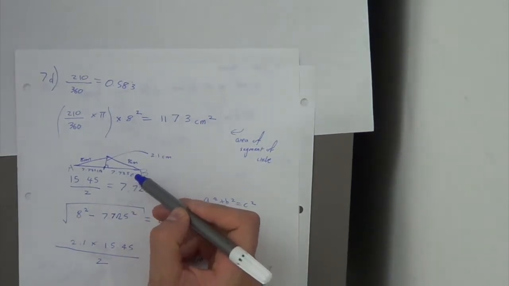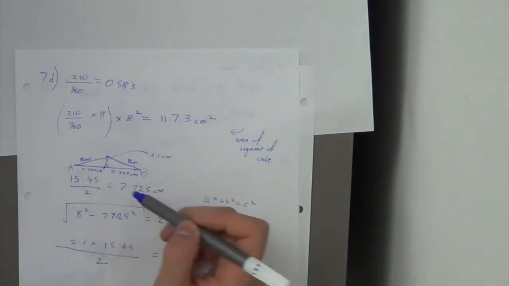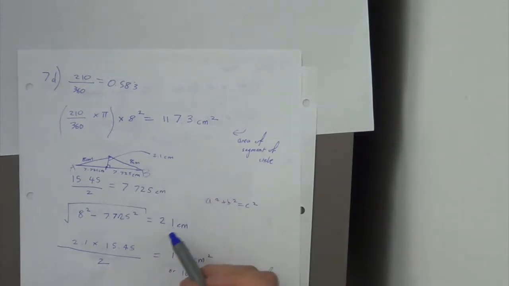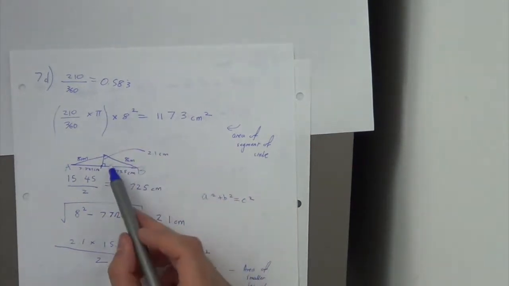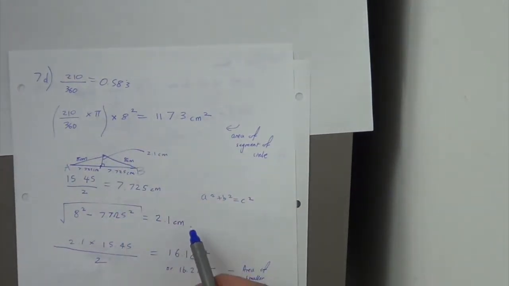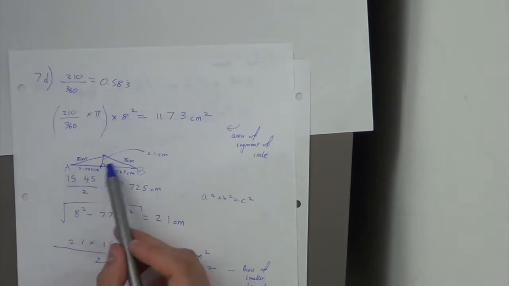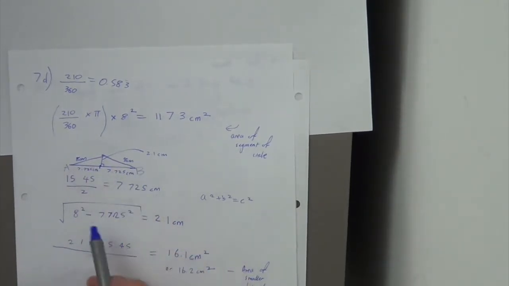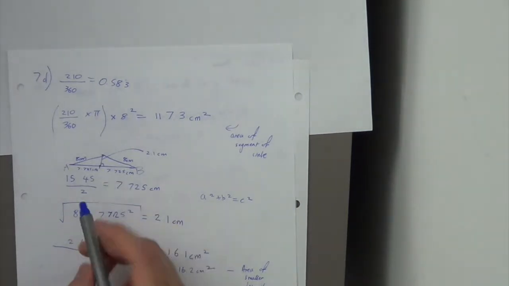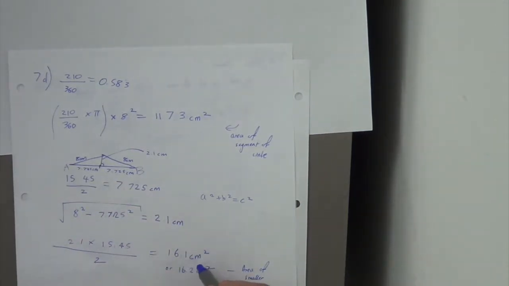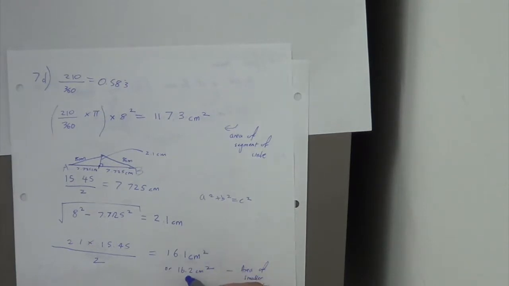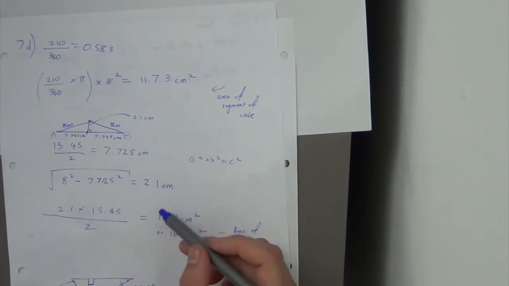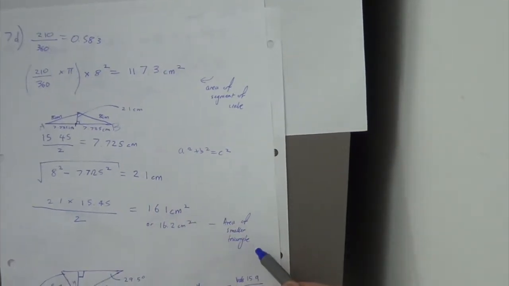Then I'm going to use Pythagoras to work out this length. Okay? And do 8 squared minus 7.725 squared, square rooted, will give me this length, which is 2.1 centimeters. Now I'm going to work out the area of this small triangle, which is half times base times height. So my base is 15.45, my height is 2.1, divided by 2, gives me 16.1 centimeters squared, or 16.2, depending on where you rounded your values. So this is the area of the smaller triangle.